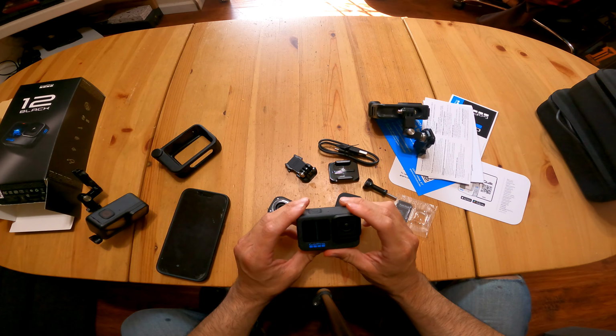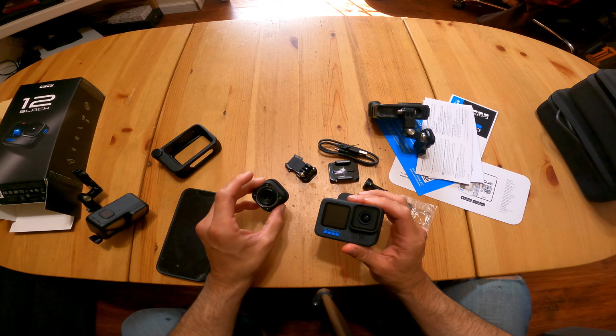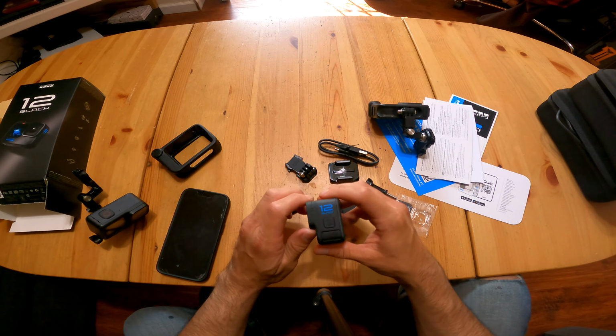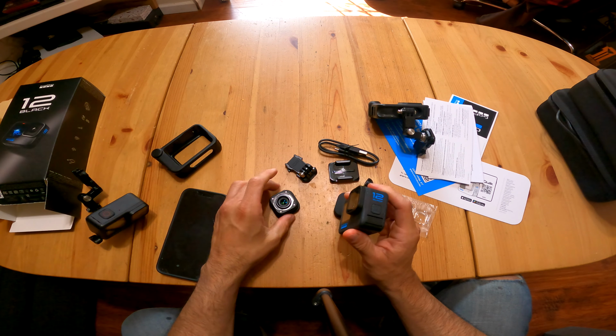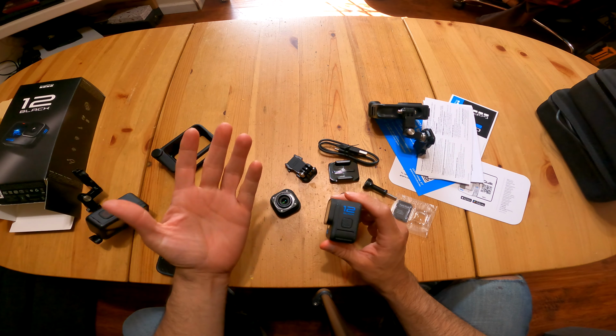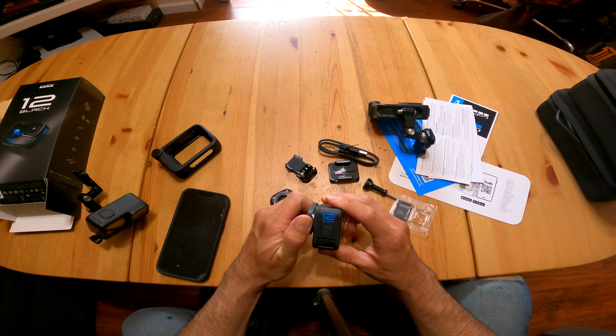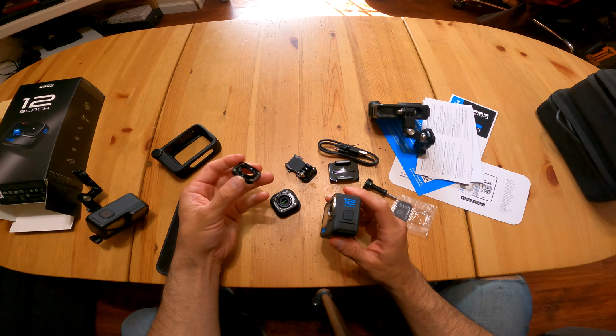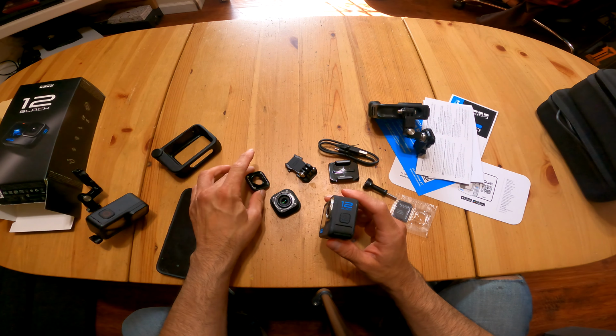Alright, so let's go ahead and try out the GoPro mod. Let's see how that works with the 12. Of course, this is not the 2.0. I'm just wondering if it's going to register that it's not a 2.0. So of course you just twist this off.